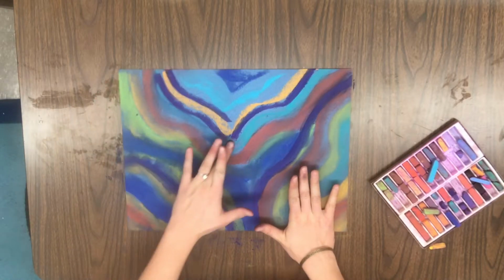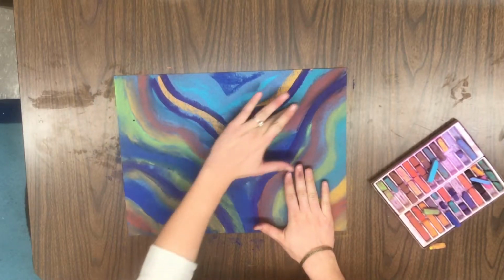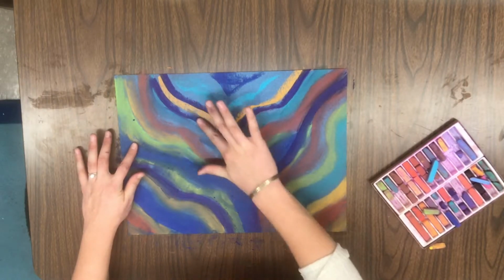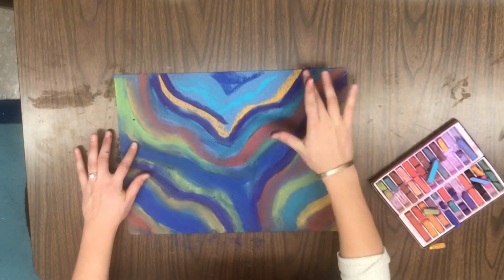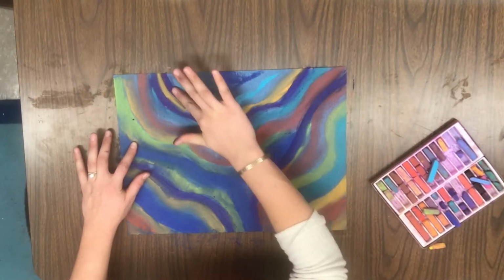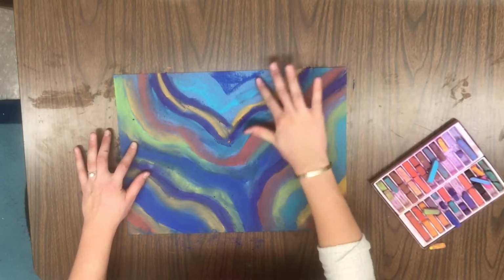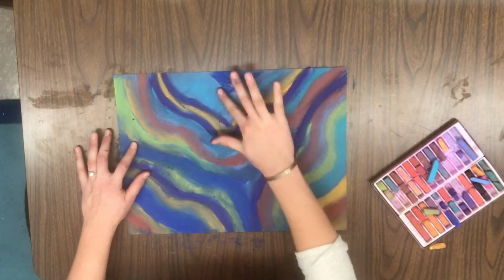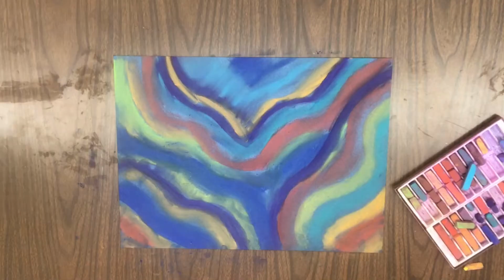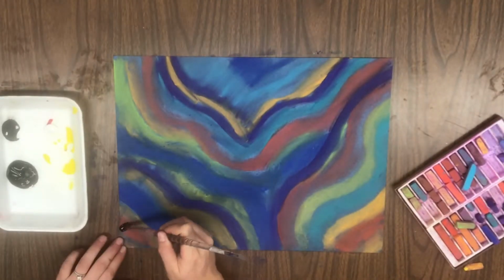Again, I'm taking my time to make sure I've blended all of my lines, making sure that my sky looks like the Northern Lights. Once you have everything blended, we are ready to move on to the landscape portion of our project. Remember, a landscape is a picture of land. It has a foreground, a background, a middle ground, and a horizon line.